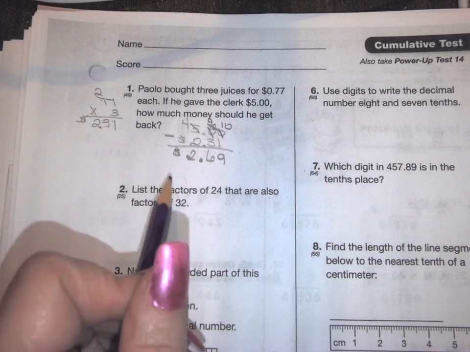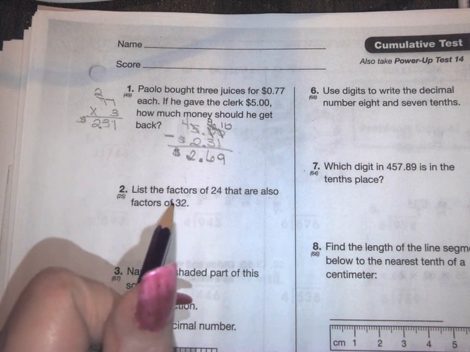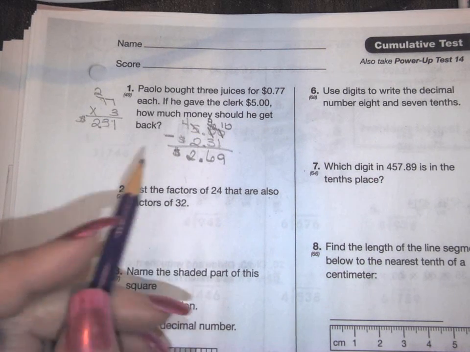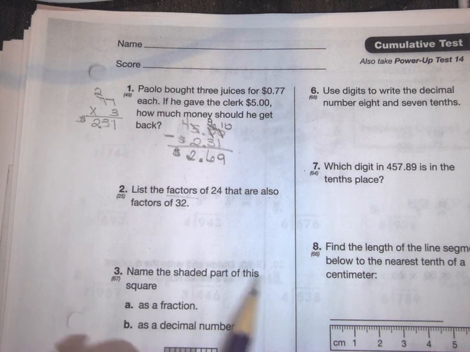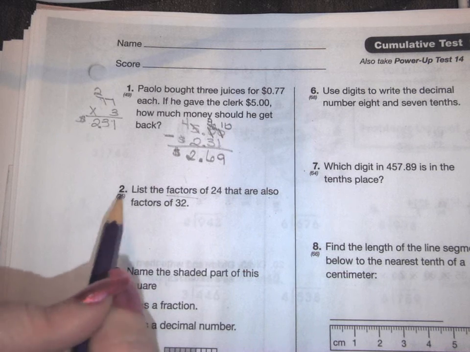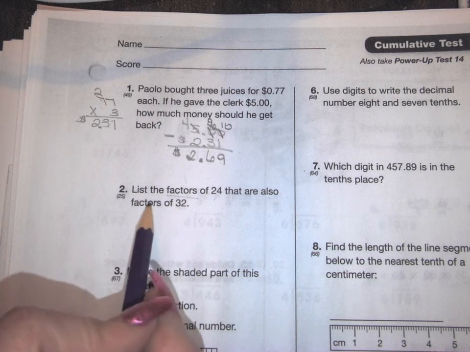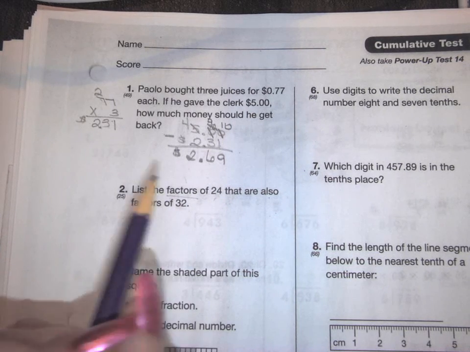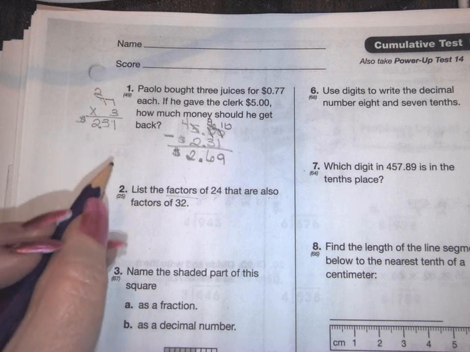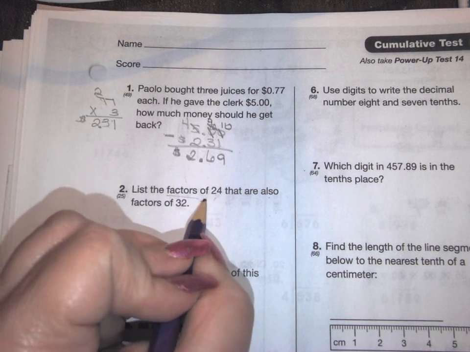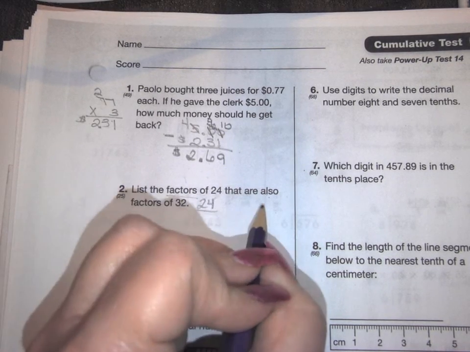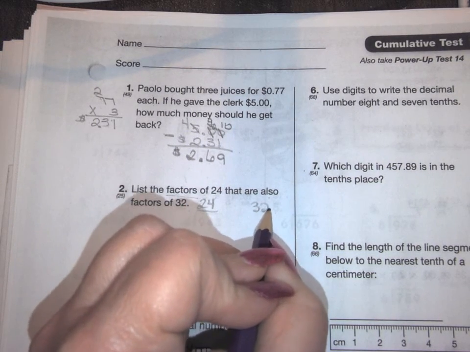Alright, list the factors of 24 that are also factors of 32. Now remember, a factor is a number that I can multiply in order to get 24, or a number I can multiply to get 32. And you want to start out with the very beginning. So I'm going to put a chart. I got 24 over here, and I have 32 over here.